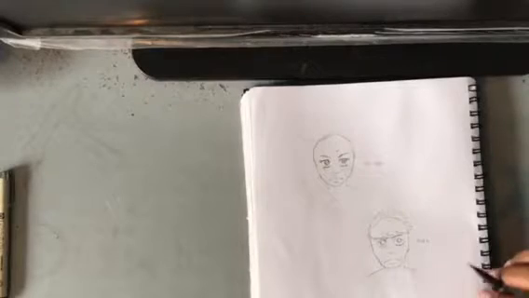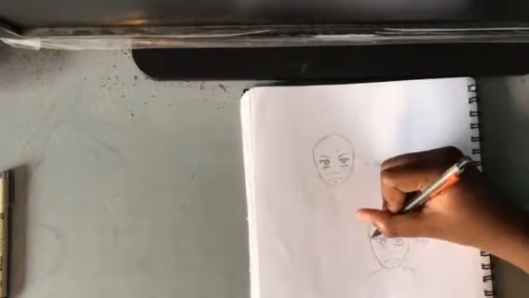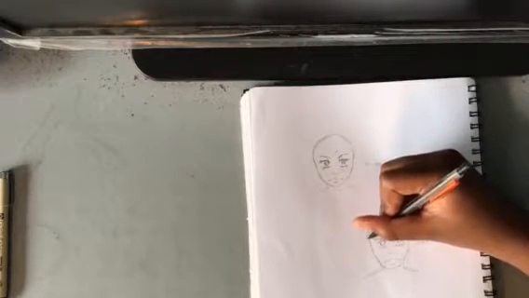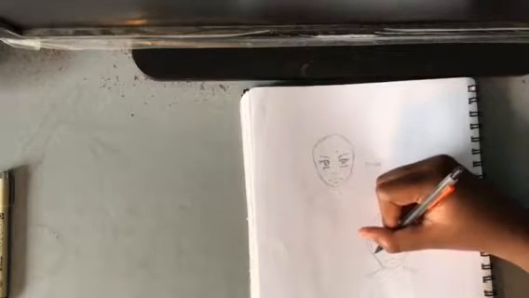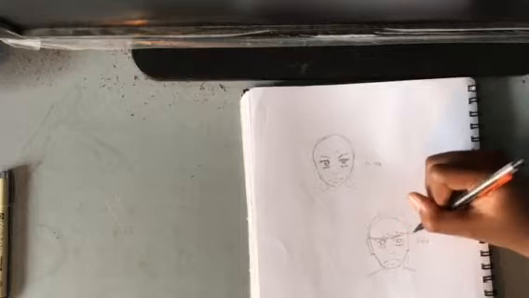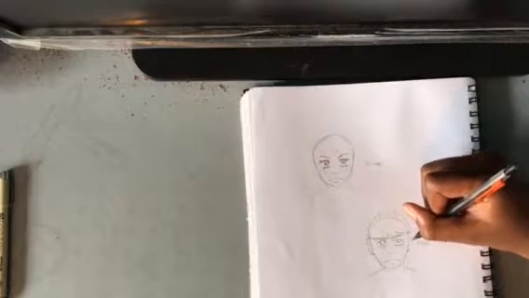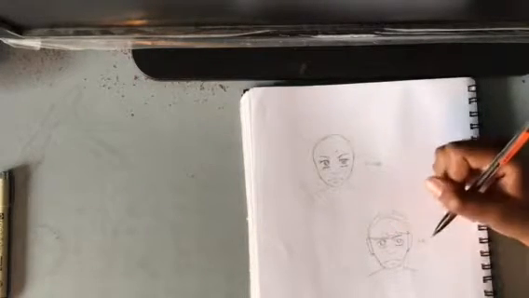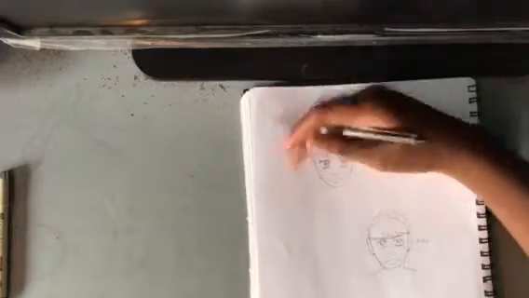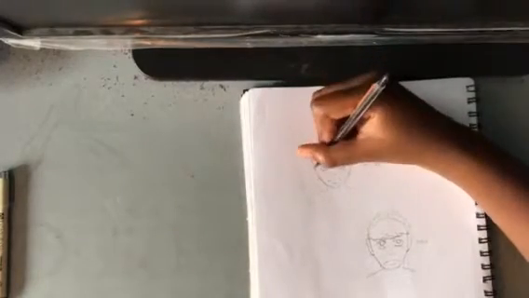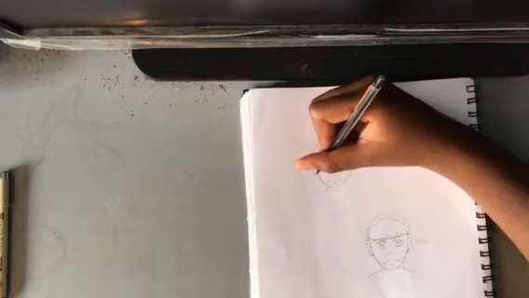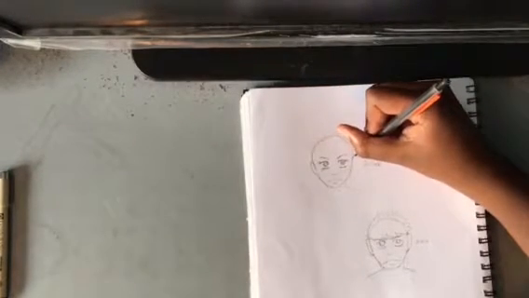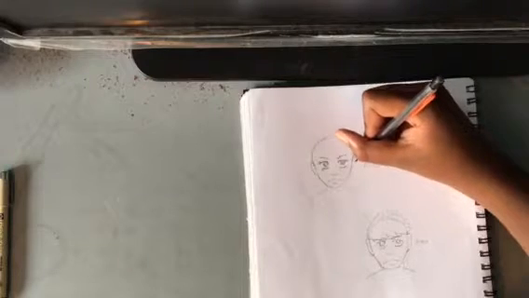And for the ears, the male ears I would say are kind of big. They would go down to about there. For the female ears, they would not be too big or too small, and they wouldn't stretch out of the head as much.